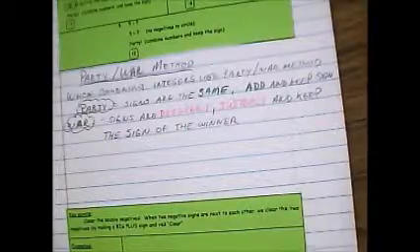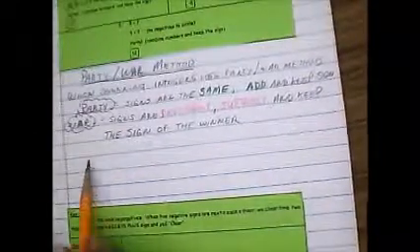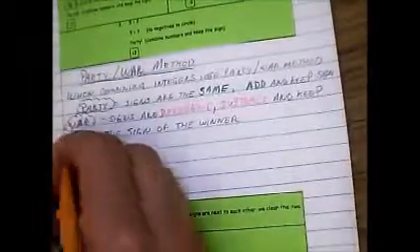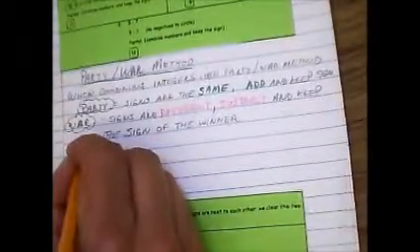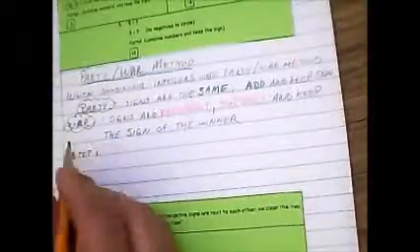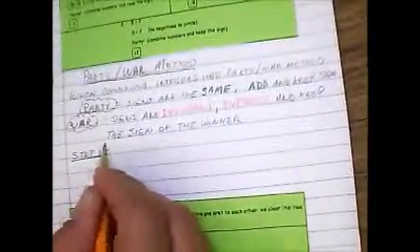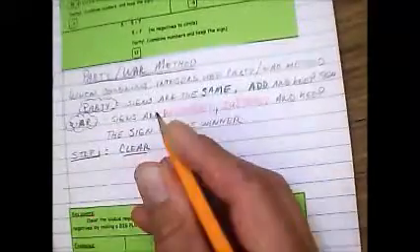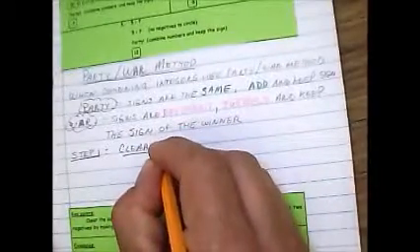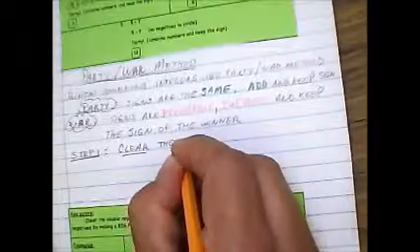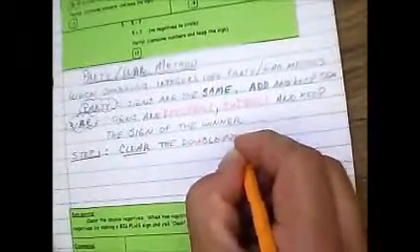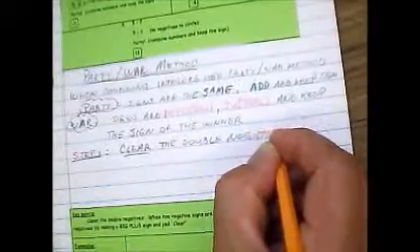Now, I want us to write down a few more things in our journals to remind you about how we do this. Step 1: clear the double negatives. Underline that. I won't talk about this until tomorrow, so let's write it down right now. Clear the double negatives.